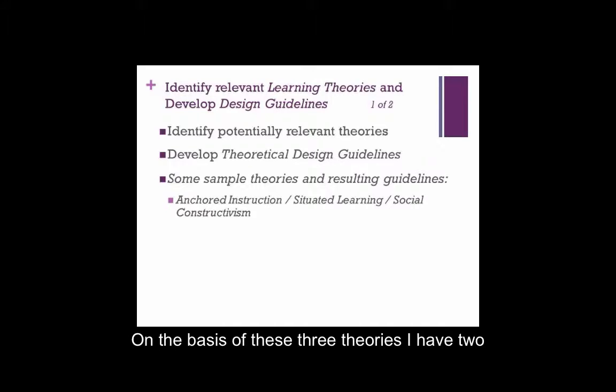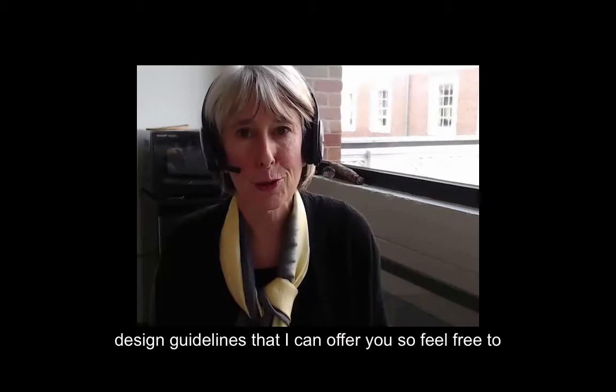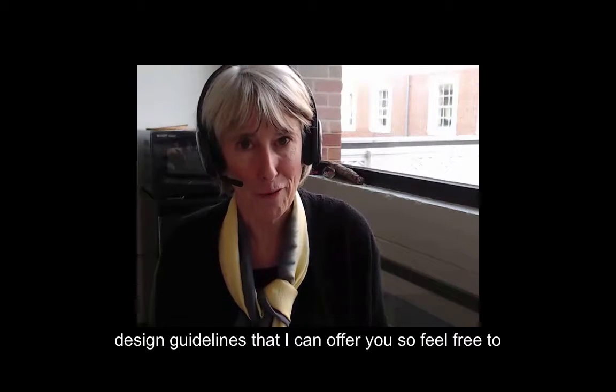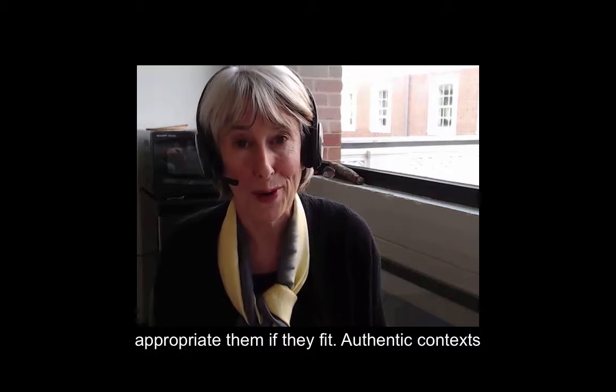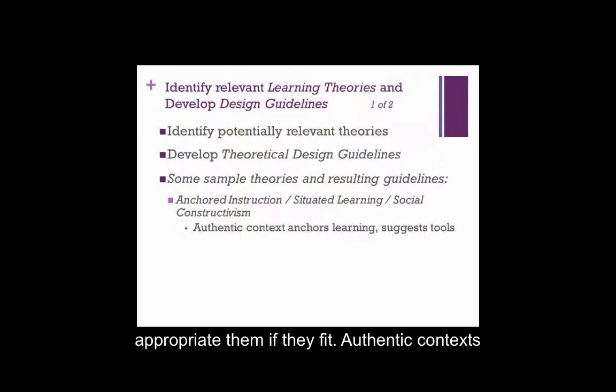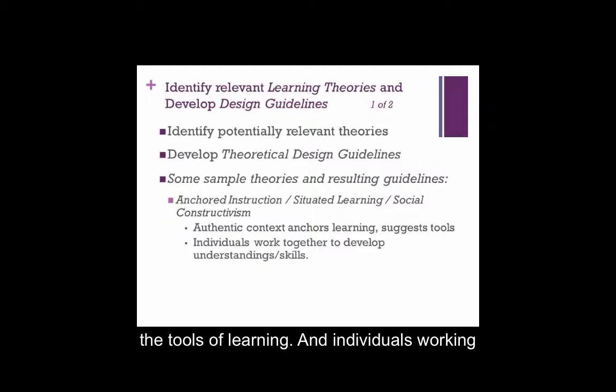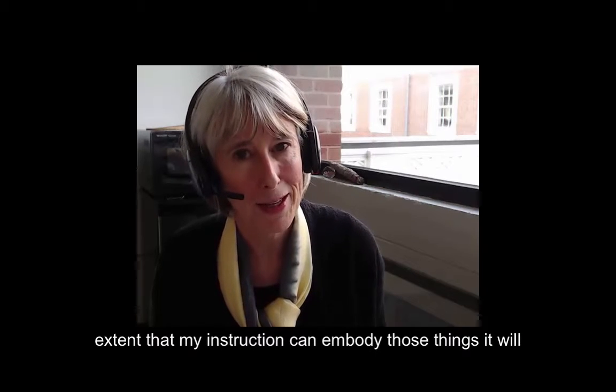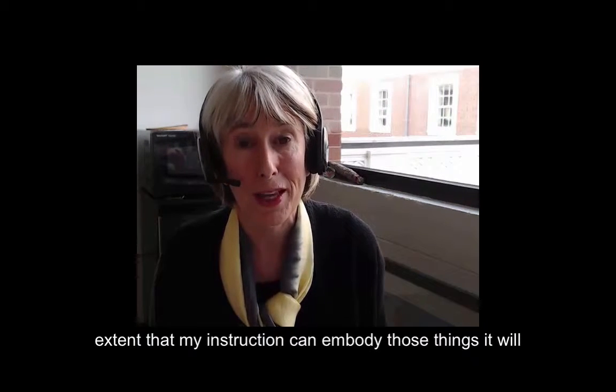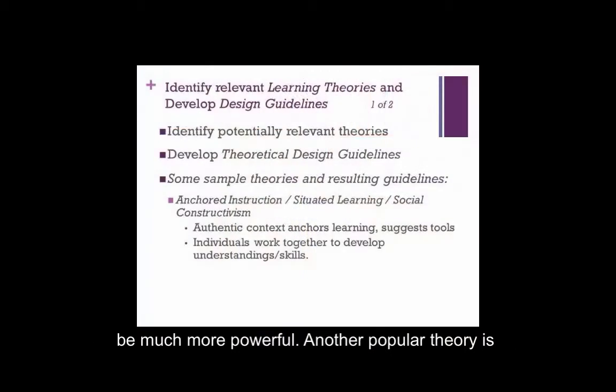On the basis of these 3 theories, I have 2 design guidelines that I can offer you, so feel free to appropriate them if they fit. Authentic context works to anchor learning and to suggest the tools of learning, and individuals working together to develop understandings and skills. So to the extent that my instruction can embody those things, it will be much more powerful.